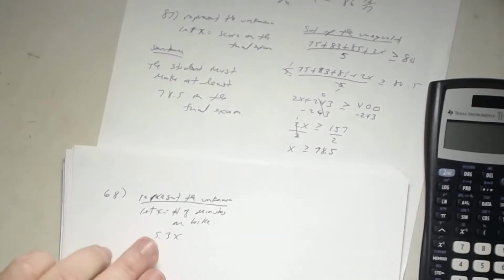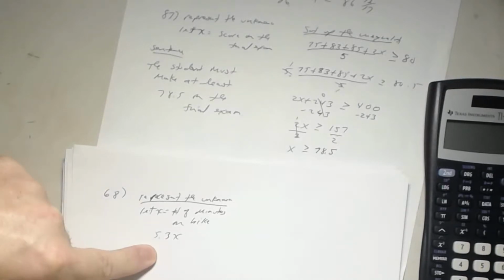If I'm on this bike for 10 minutes, how many calories did I burn off? 53 calories, right? You have to maintain that same speed. Yes, in some of these word problems, you're assuming you're maintaining the same speed. Obviously, that is a true statement. So that's enough to determine how many minutes you need to burn off.